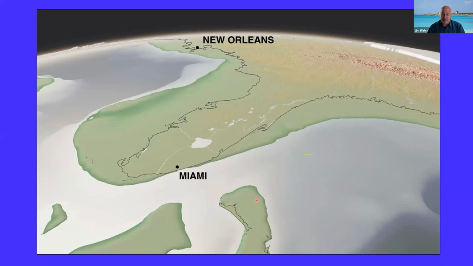The Bahamian banks, the shallow water banks areas of the Bahamas, were dry. This is actually when a lot of these islands got built up and got bigger. But you see Florida extends way out over here onto the west coast. And so this is what happens when sea level goes down this much.